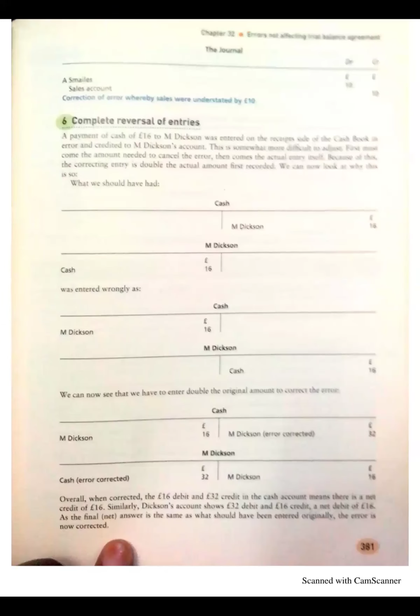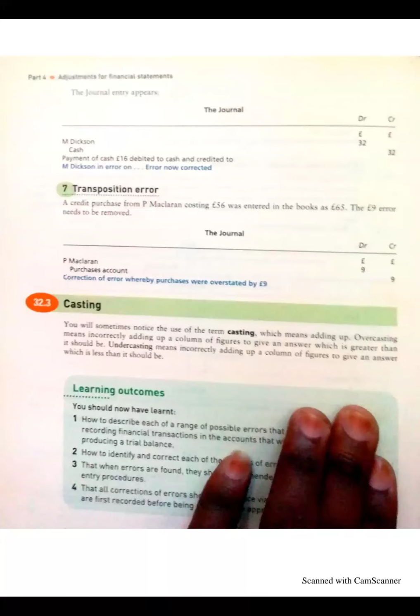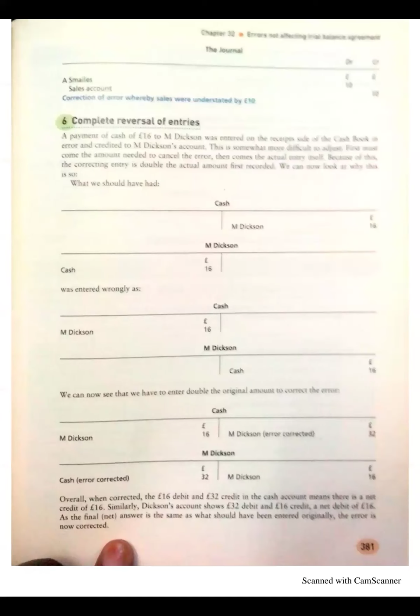Let's have the compensating errors. Now, a very crucial example. This is not a compensating error, sorry, but an error of complete reversal of entries. This is where you debit the wrong account or credit the wrong account.